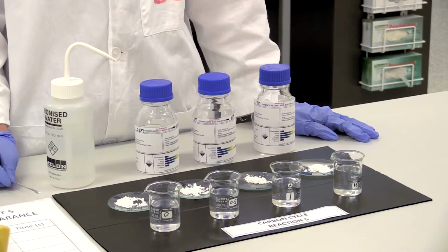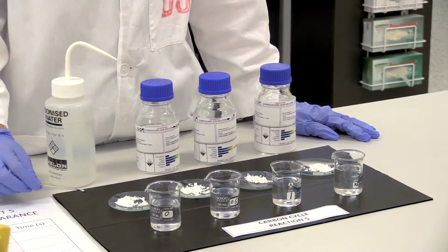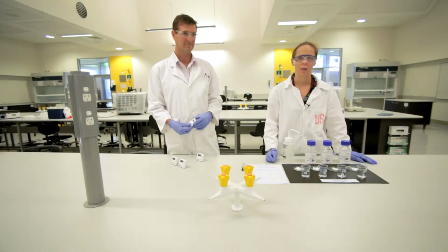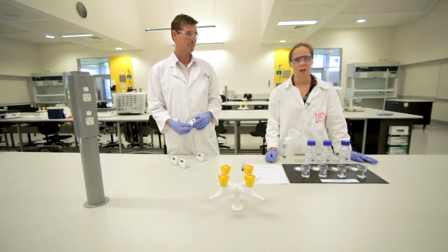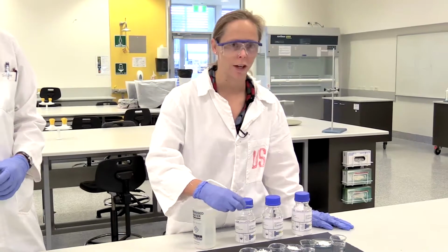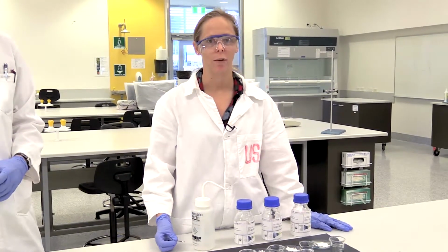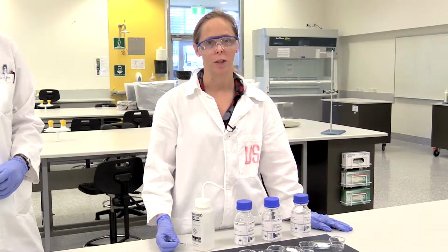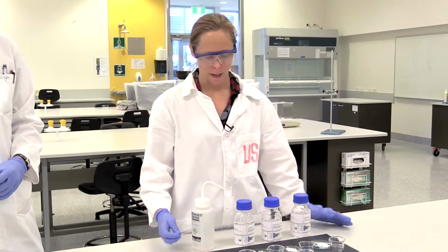So what we're going to do is add our calcium carbonate to different concentrations of hydrochloric acid. So yes, we're not using carbonic acid because it would take quite a while and wouldn't look so good on film, but we're going to use hydrochloric acid today. So still it will show what's going to happen, a consequence of ocean acidification.